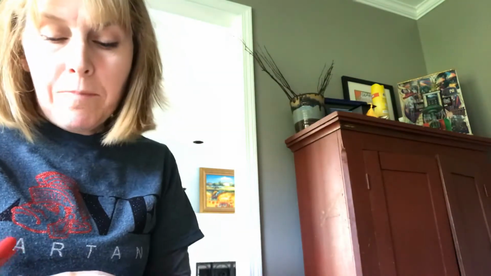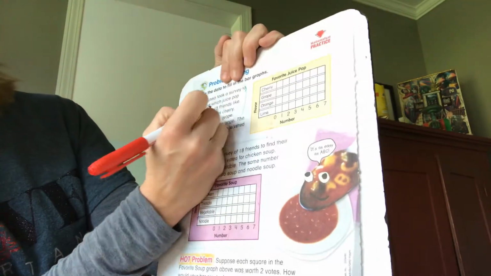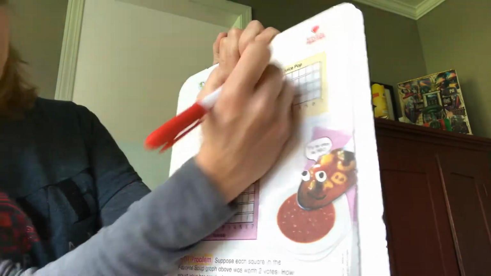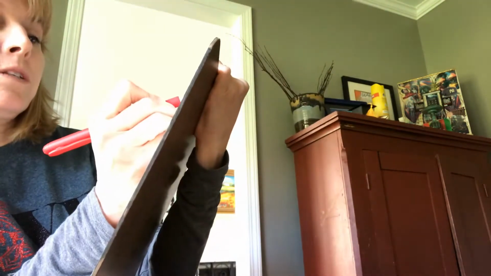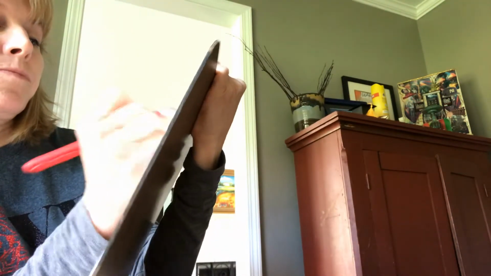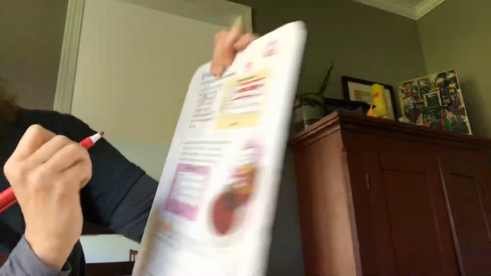Okay, and then the back, it wanted you to answer it using the information. So Alyssa took a survey to find which Juice Pop flavor 15 friends like. So I know I have to have a total of 15 votes. 6 voted for cherry. So I'm going to go to 6 for cherry. 5 voted for grape. 2 voted for orange. And the rest of her friends voted for lime.